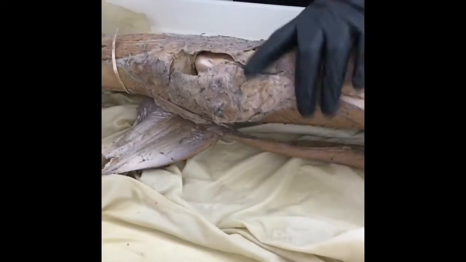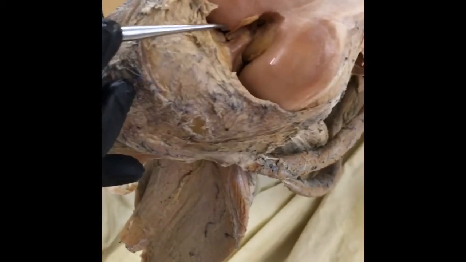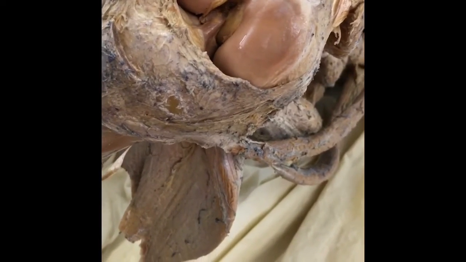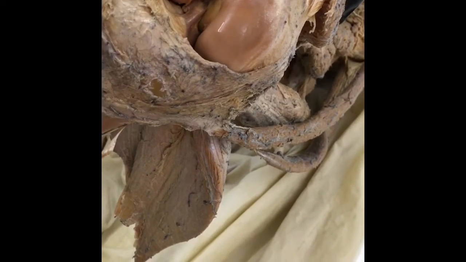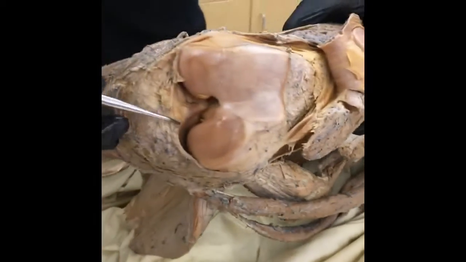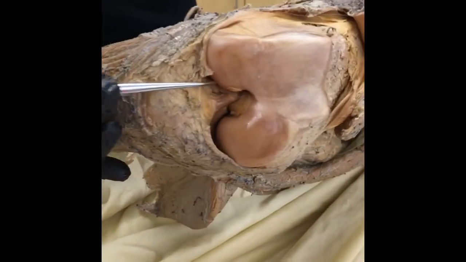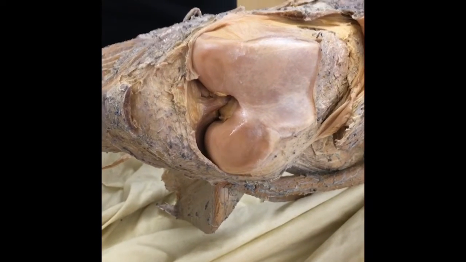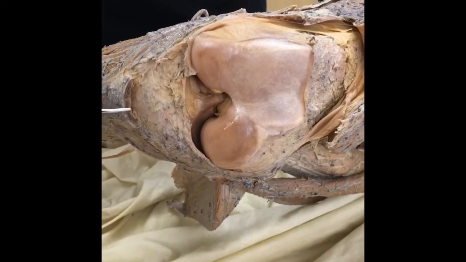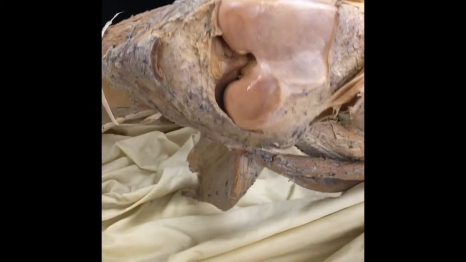Okay, if we bend the knee open a little bit like that, we're going to see down in there our anterior cruciate ligament, and you can kind of see right there where it's starting to form that intercondylar notch of the femur. So kind of here, if you can see down in there, there's the anterior cruciate ligament. Behind that, you can see the little intercondylar eminence of the tibia. You can see that down in there. Then we have our condyle of the tibia.